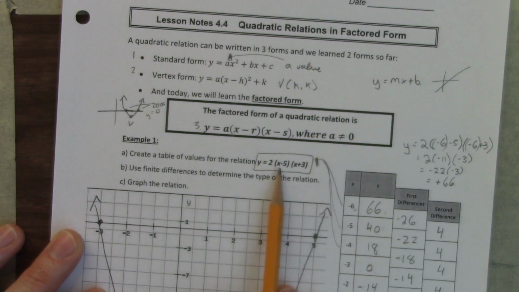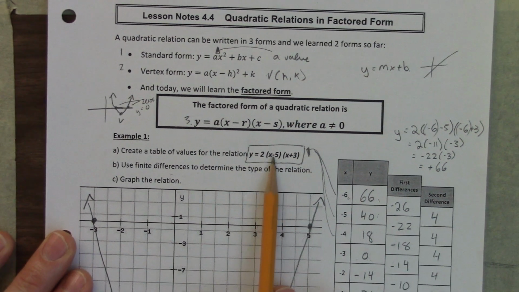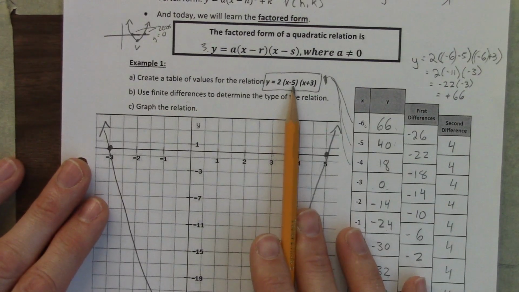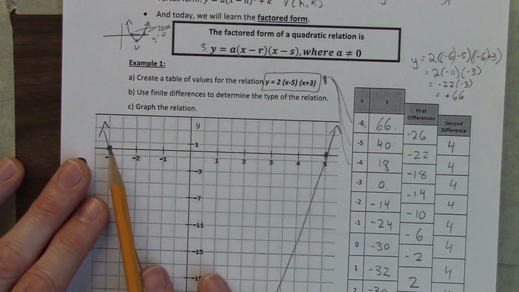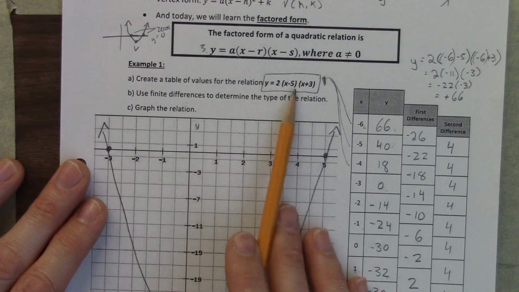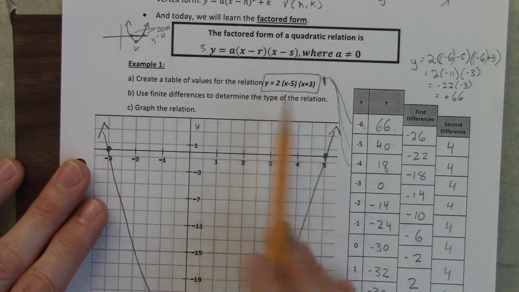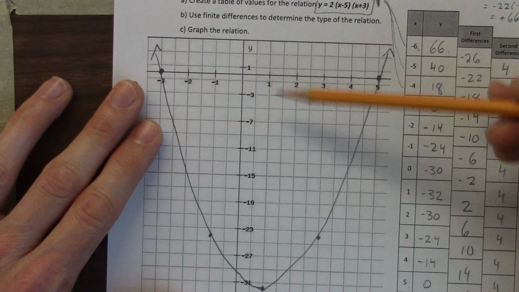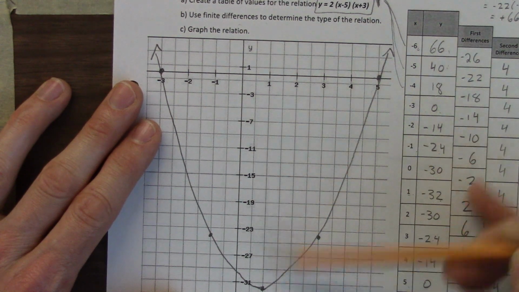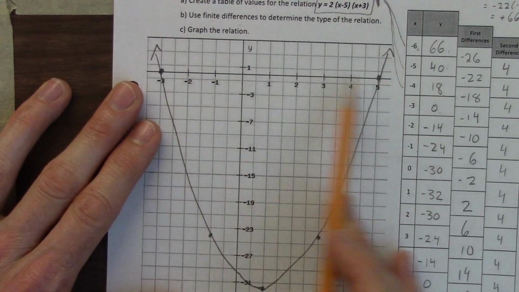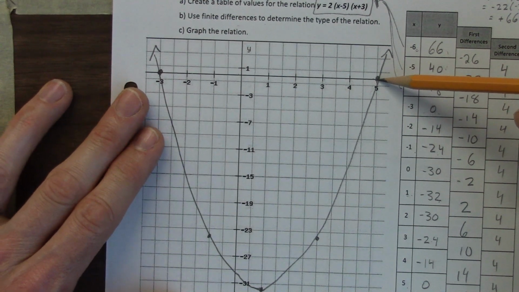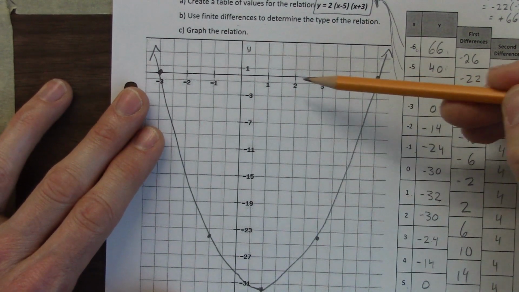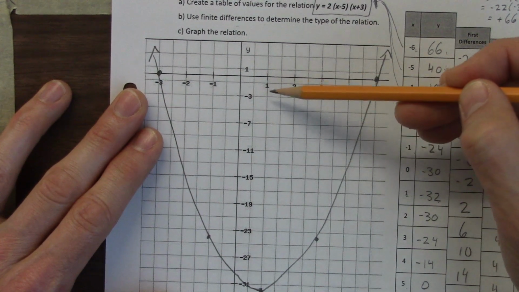The beauty of standard form, right? Right away, I could have seen from this formula that my x-intercepts are 5 and -3. So I would have just done 5 and -3. And then I could have just substituted in the axis of symmetry, which I know by adding 5 and -3. 5 minus 3 is 2. So I would get 2 divided by 2 is 1. So I know my axis of symmetry is 1.